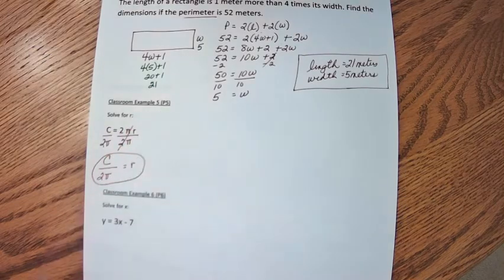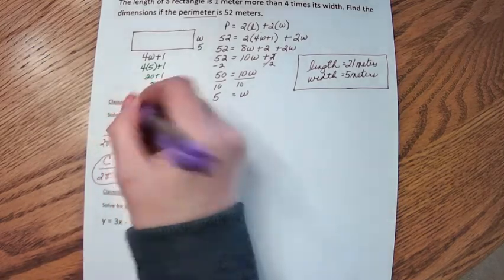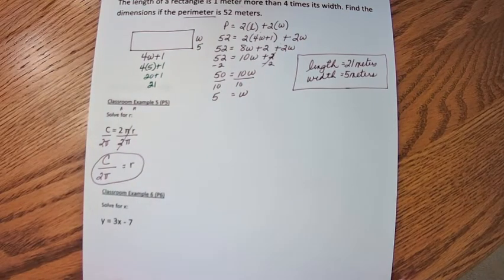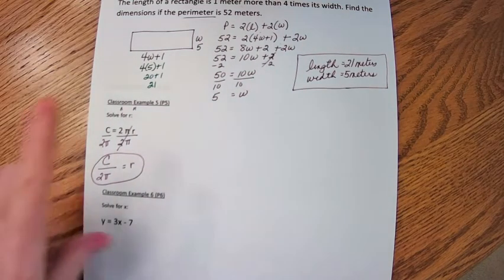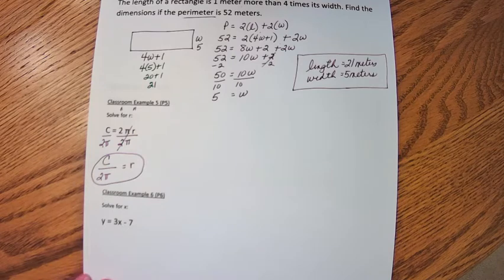I've rewritten this formula for r. So you can try practice 5.